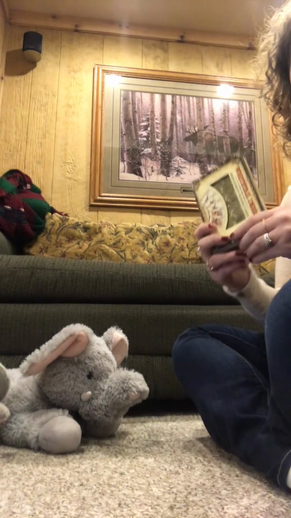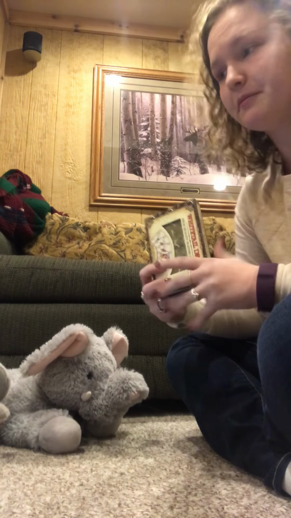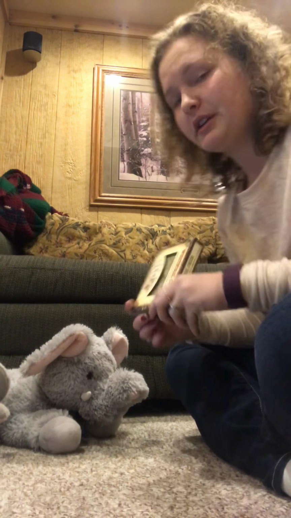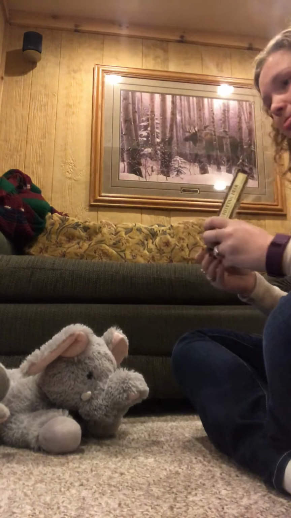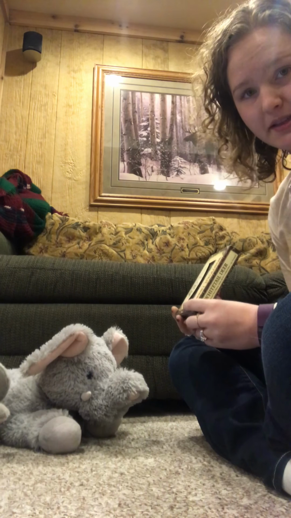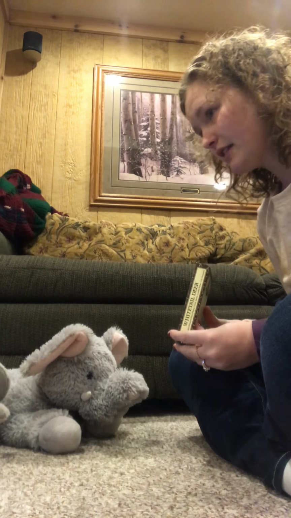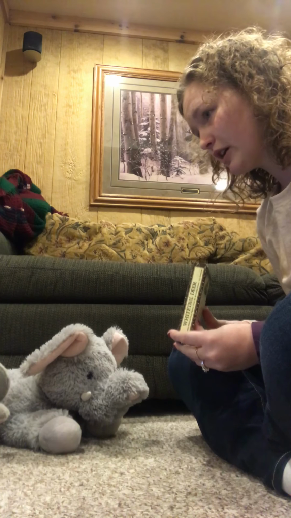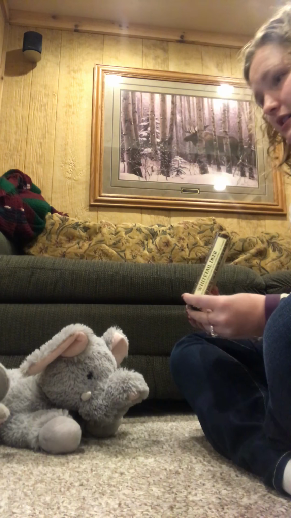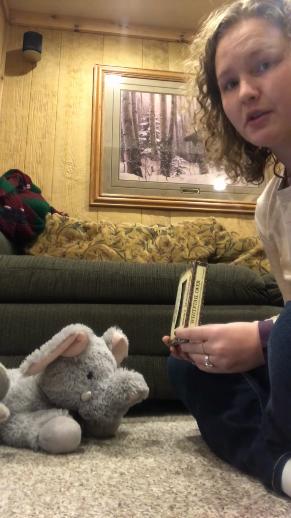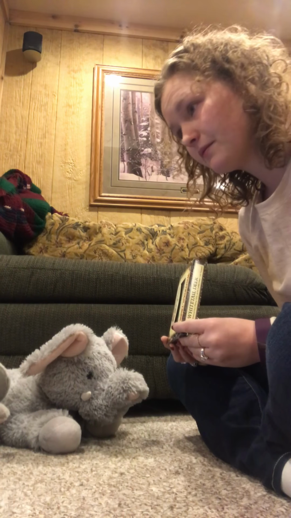So again, I would hold up, this time, a bird. So I'm holding up the picture of the bird. This is a bird. What is the name of this animal? And then they would say bird. Listen carefully while I say the word again. Bird. Bird. That time I enunciated the end of the word bird.